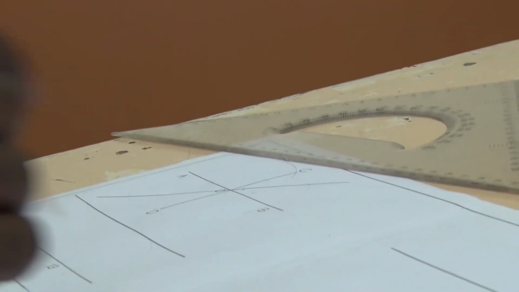Let me assume a line like this. I've drawn my line.